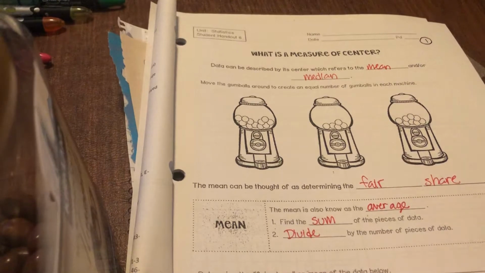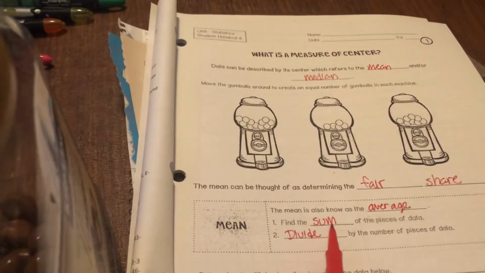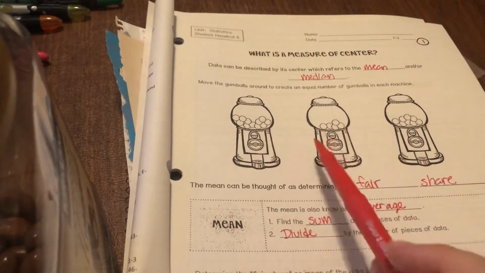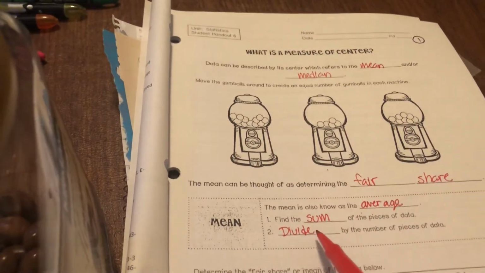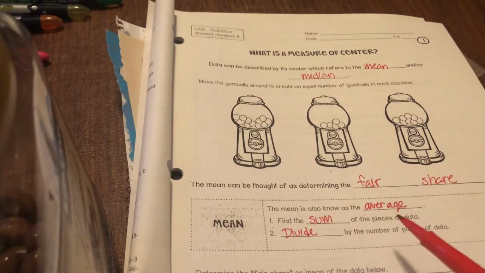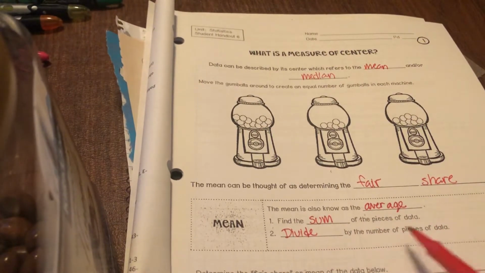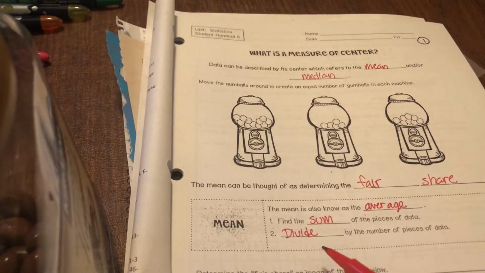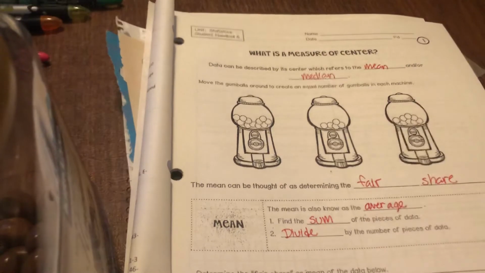The main thing we want to get across from this is that the mean is also known as the average amount, so that each one has the same. How we do this is we find the sum of the pieces of data, or basically the sum of all the numbers in the data set. Then you divide it by the number of pieces in the data set, or the number of numbers in the data set.